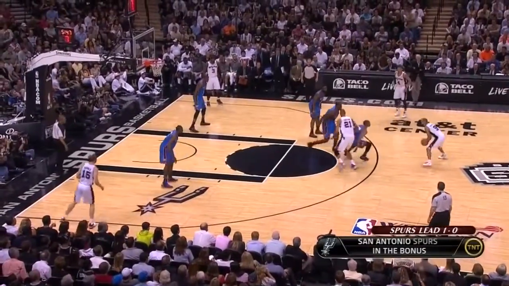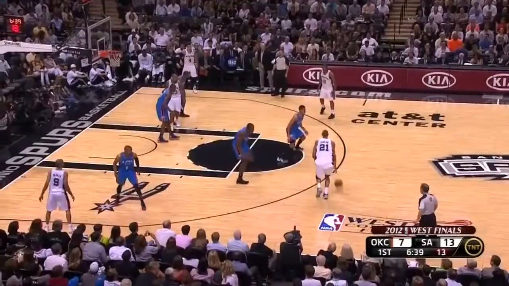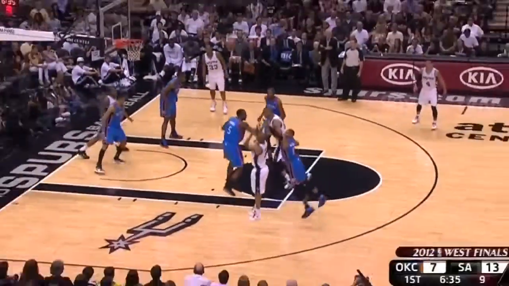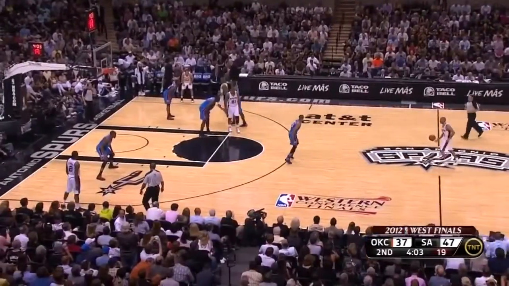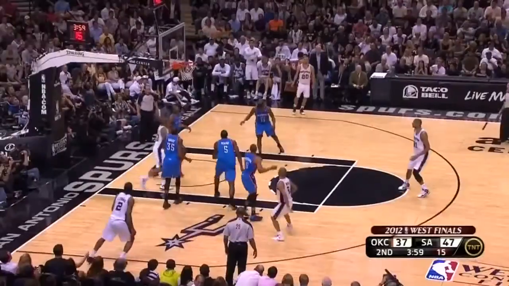When Tony Parker comes back around again on the screen, look at this gorgeous spin move and a teardrop. And Russ was making matters worse by going underneath these screens, giving Parker a wide open jump shot. And Perkins wasn't doing him any favors by not stepping up and getting a hand up on that shot.